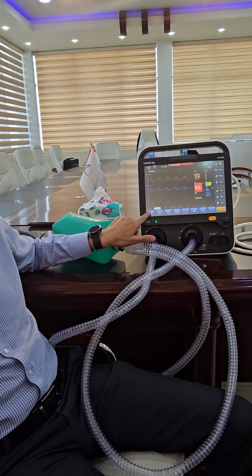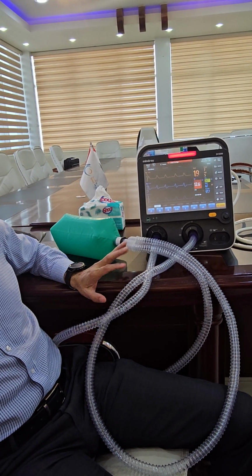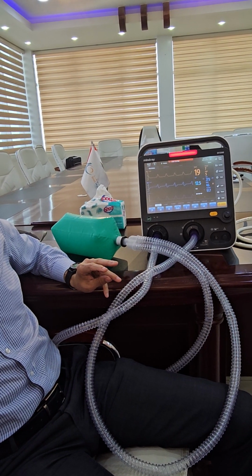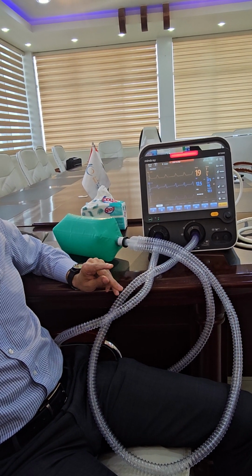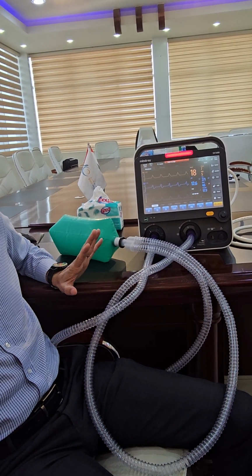And how many types do you have? Two types: volume and pressure. Then we have conditional variables, dependent, and phase variable, and type of breath. What does it give you? Mode. Mode of ventilation. Is it clear?